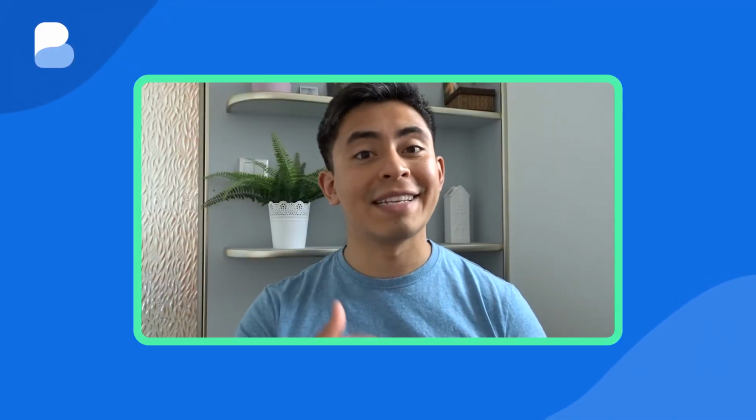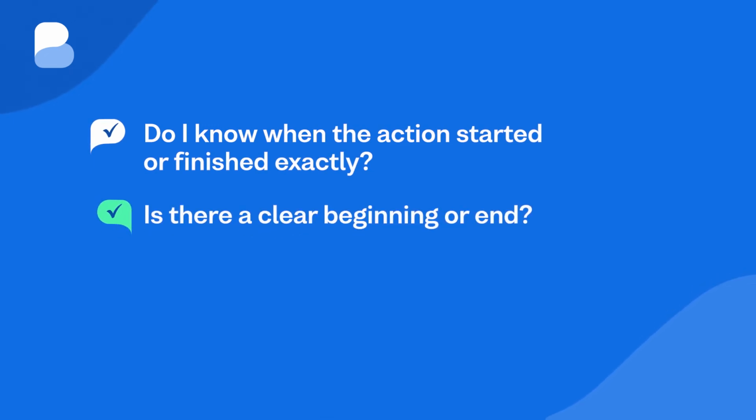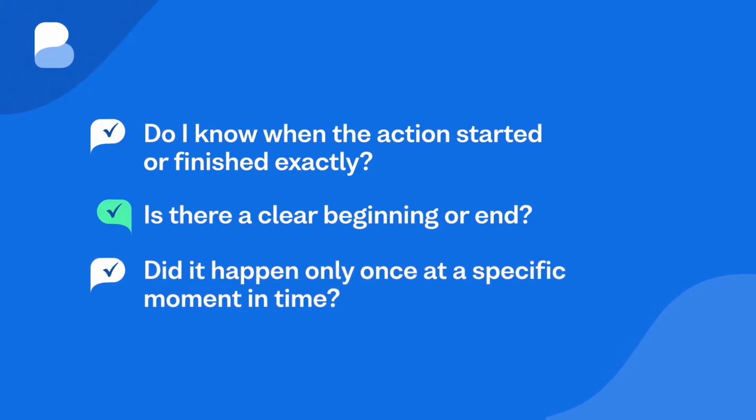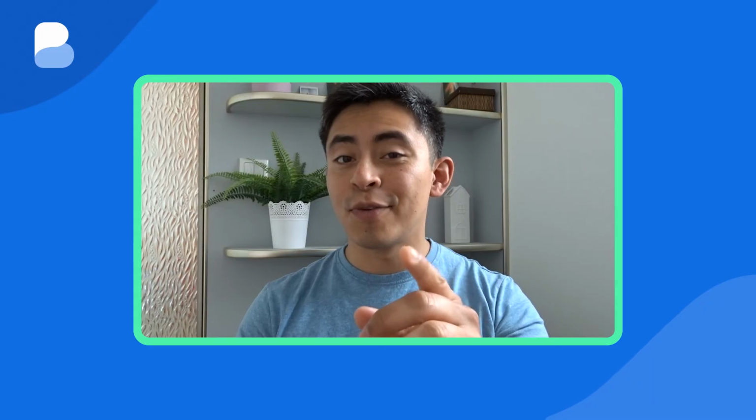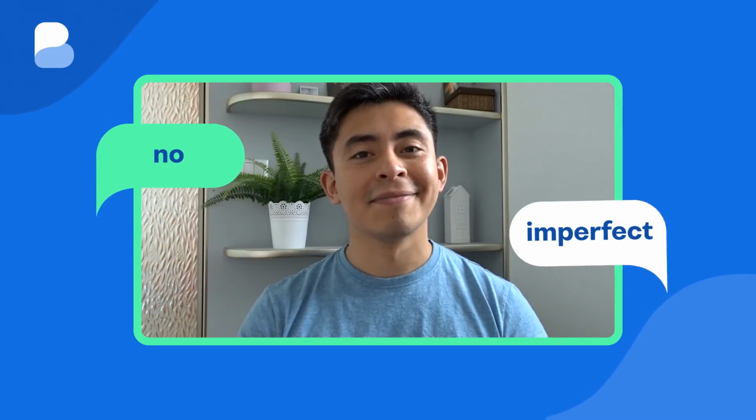So, when deciding whether to use the imperfect, remember to ask yourself, do I know when the action started or finished exactly? Is there a clear beginning or end? Did it happen only once at a specific moment in time? If the answer to these questions is no, you will definitely need to use the imperfect.